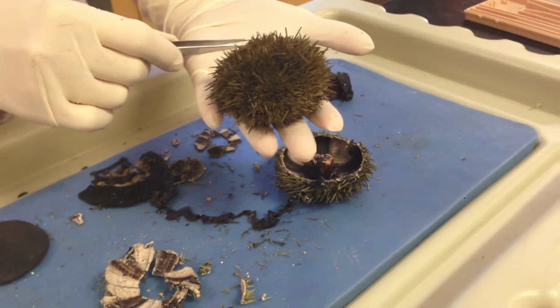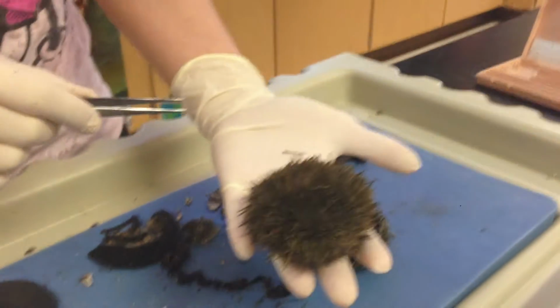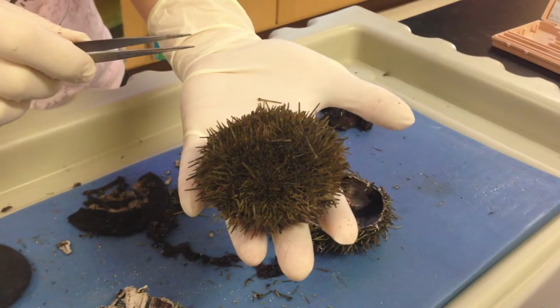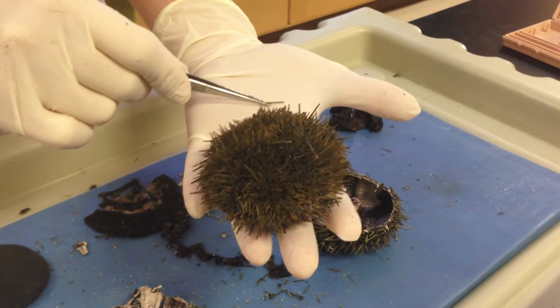What you can see here on my glove is one of the spines. What you're going to do is pick one of these off and look at it underneath a dissecting scope. So make sure you obtain one of those.